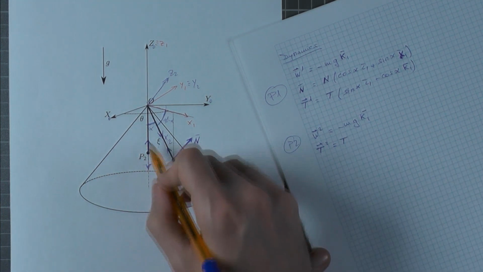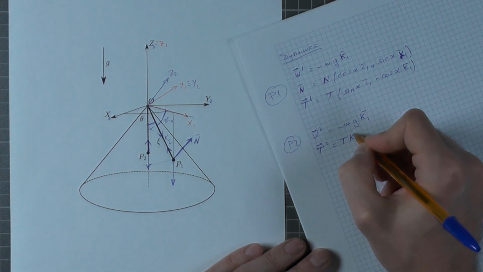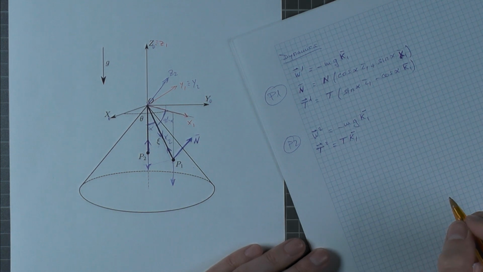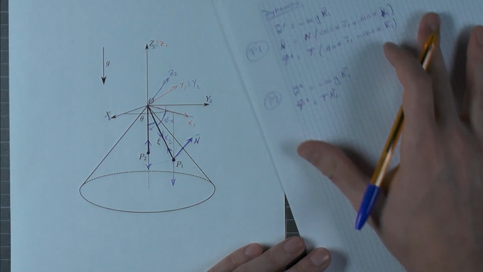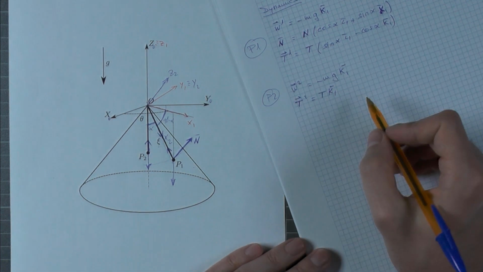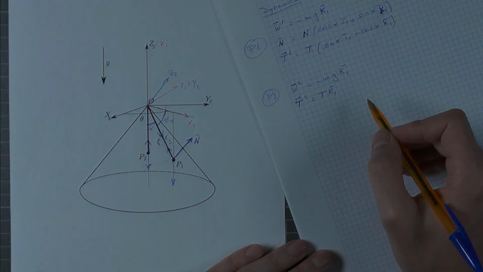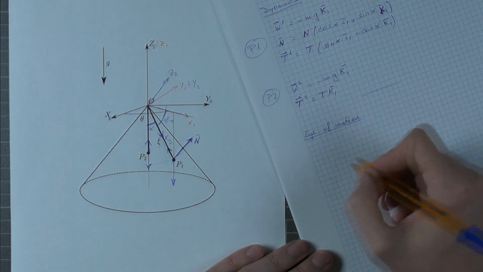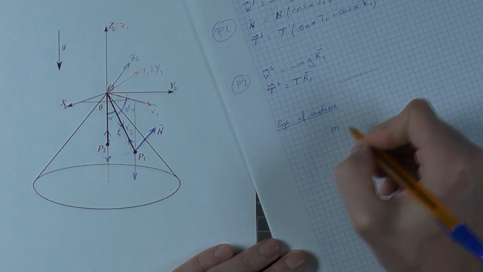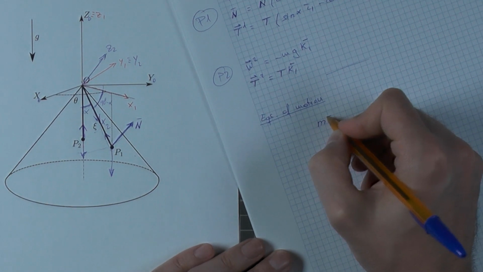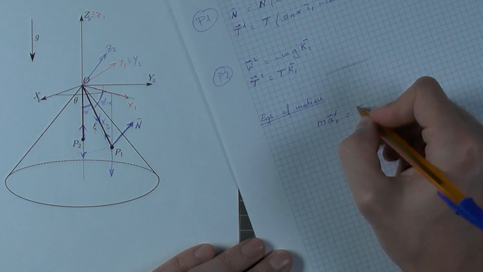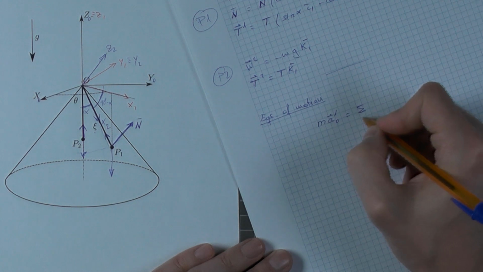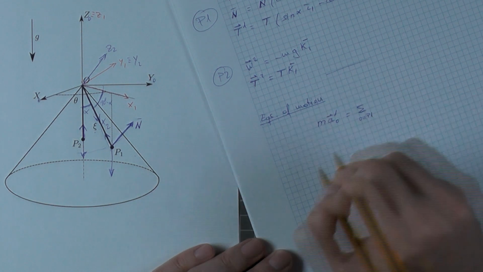And its direction in this case is along the vertical positive. So these are all the forces in the problem, in the two particles. We are going to use these expressions to write down the equations of motion. We need to use the vector equation from the second law of Newton for particle 1. This is going to be equal to the sum of all the forces on P1.